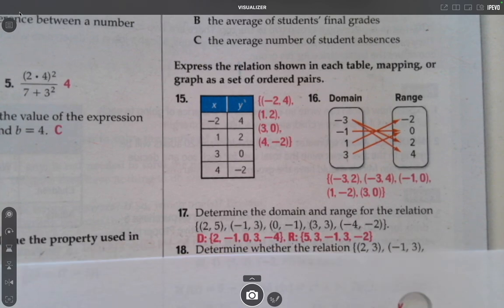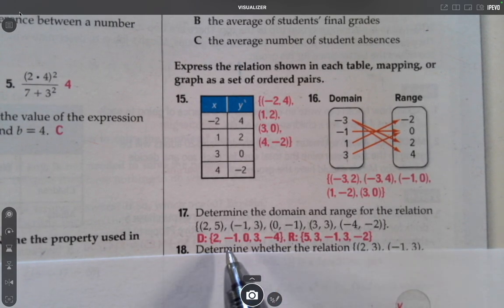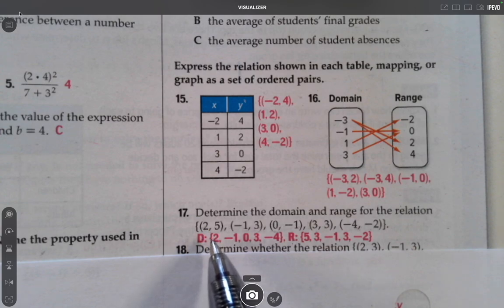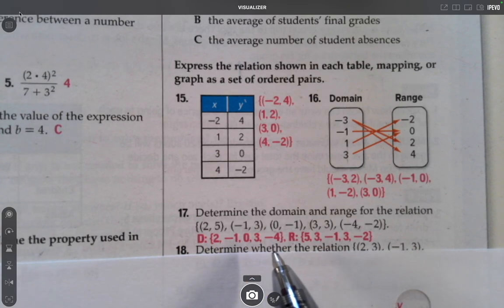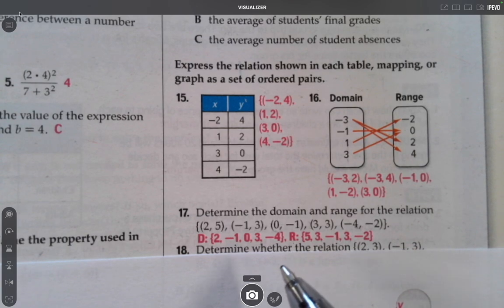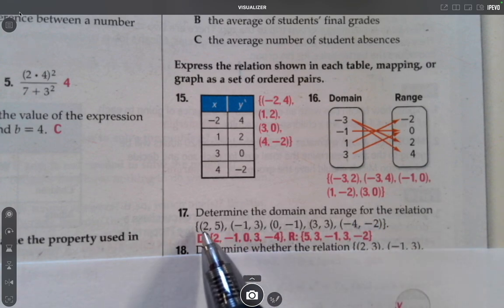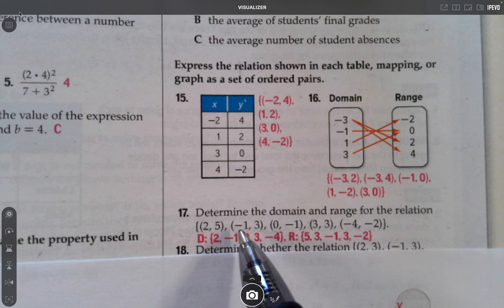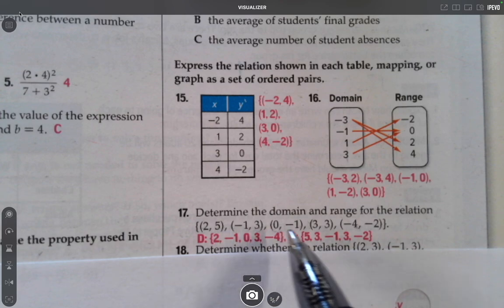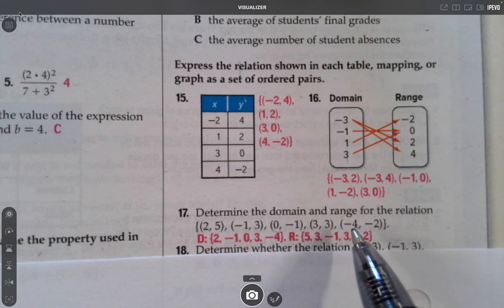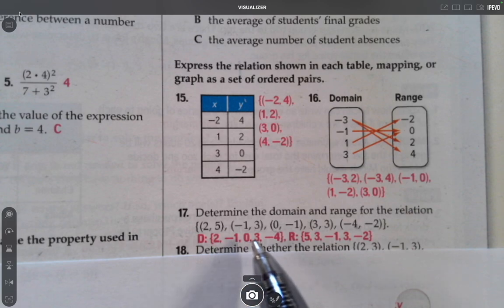Okay, 17 asks you to determine the domain and range. So the domain is all the x values. So again, you don't have to draw the squiggly brackets for me. Officially, math people say you should, but I'm not requiring it. But the domain is all the x values. So that's the first number in each of the ordered pairs. So 2, -1, 0, 3, and -4. You can look and see that's exactly what they have written there.